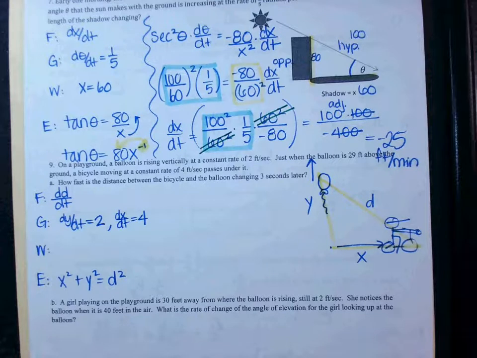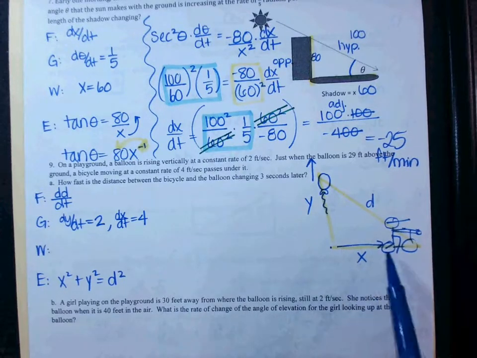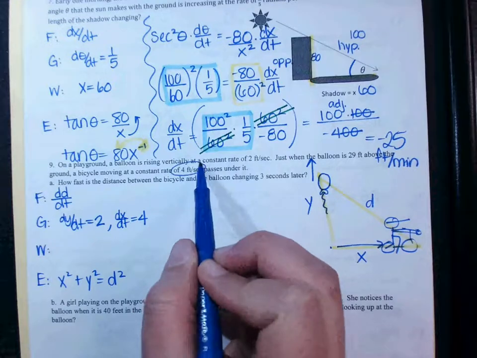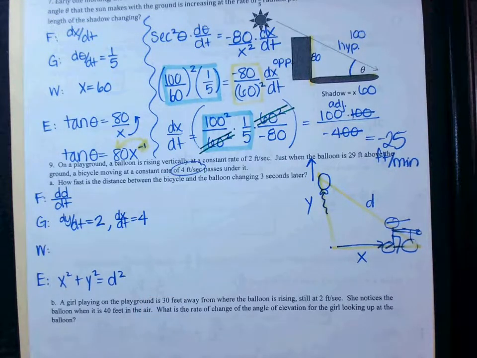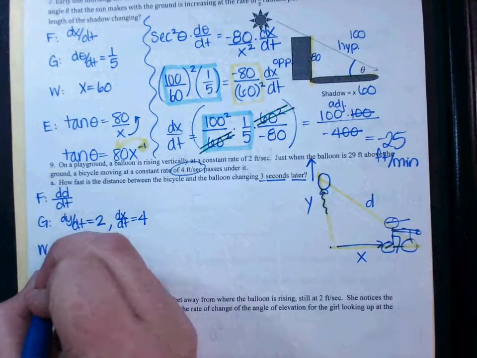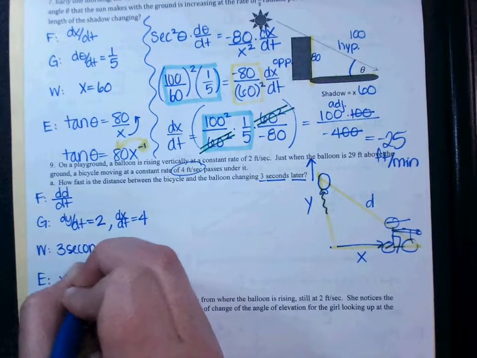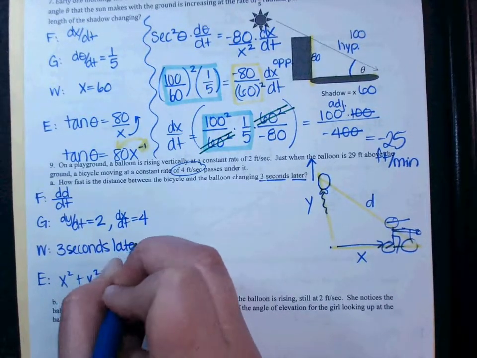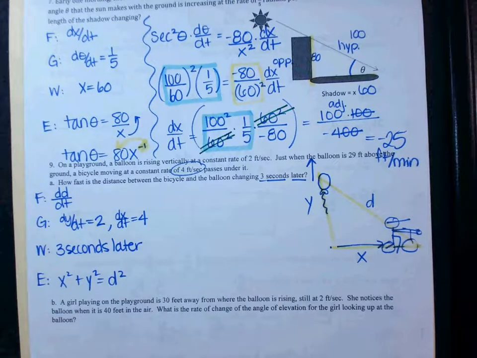From here, my when. These are a little bit harder. You have to kind of think outside the box. Let's talk about our bike first. How fast is the bicyclist going? 4 feet per second. We want to do 3 seconds later. So think about it: he goes 4 feet per second for 3 seconds. He would have gone 12, so x is 12.